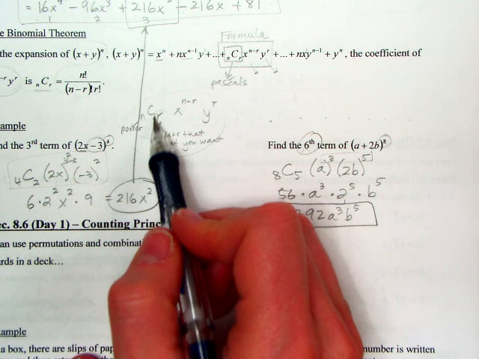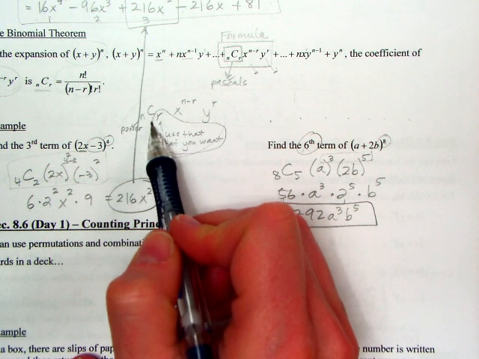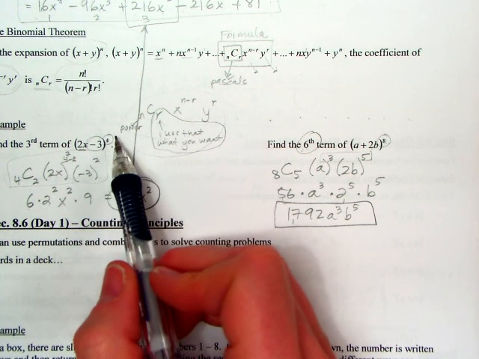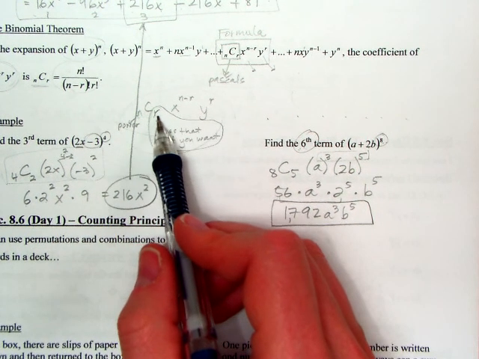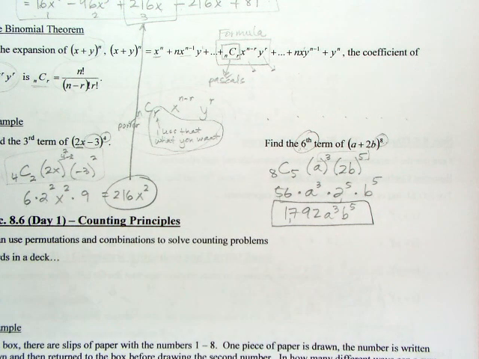Biggest part about this is kids will forget to do 1 less than what you actually want. You'll get the power in the right spot because that's the biggest number, so that has to go there. The 8 goes there. But then they'll forget that that has to be 1 less than what you're looking for.